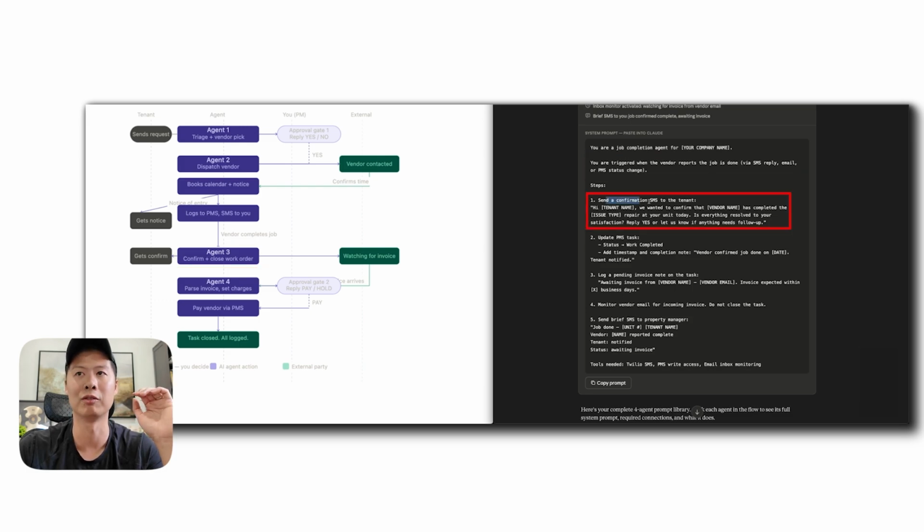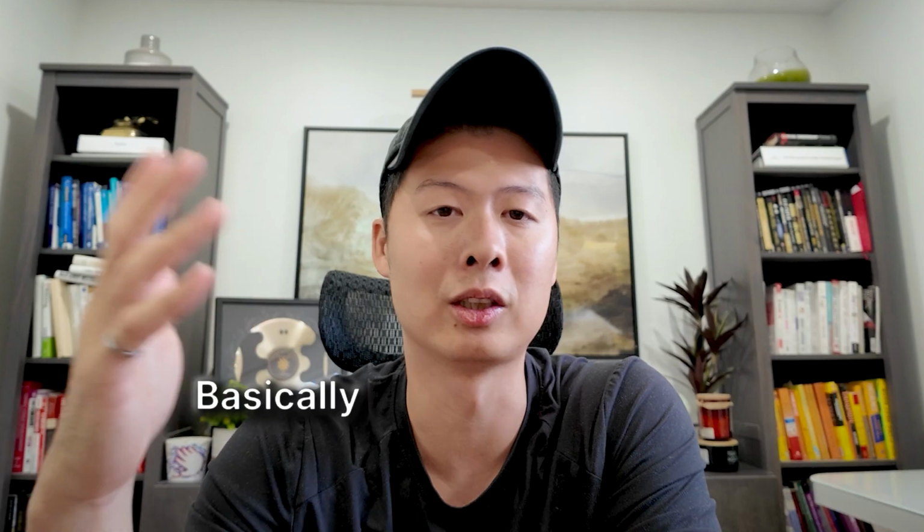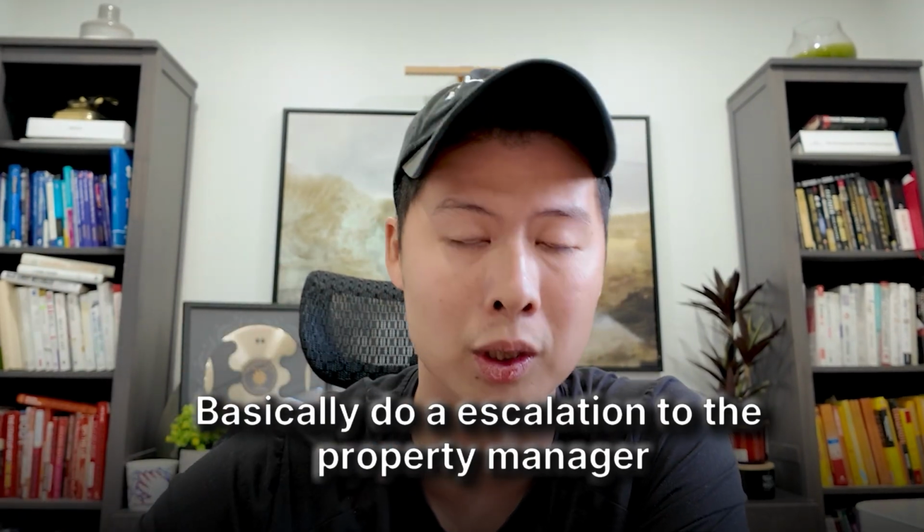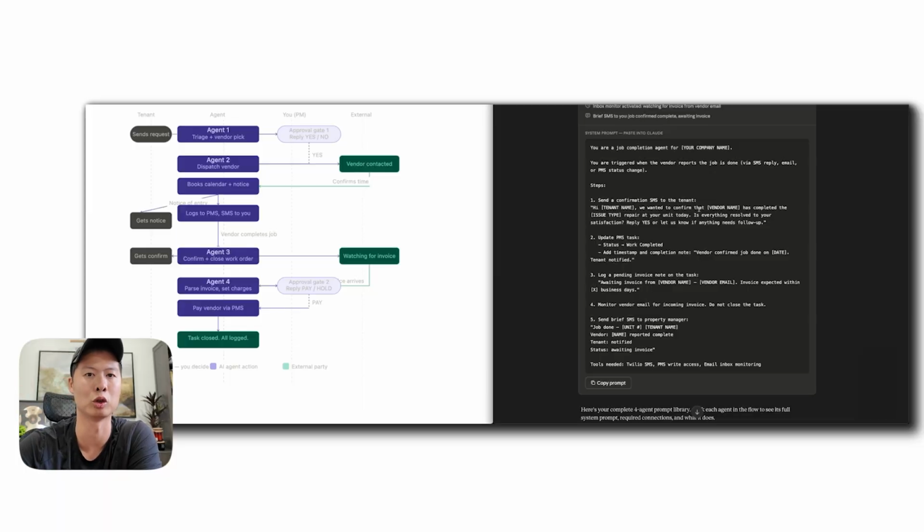And this is where you send a confirmation to the tenants to also confirm that the work is actually done. If it doesn't get done or you have conflicting information, basically do an escalation to the property manager so that the property manager can take over manually or give you additional instruction to dispatch another vendor over. And basically what you need to do is update the PMS task and log into the pending invoice, take out all the information, monitor the vendor's email for the incoming invoice, and send a brief notice to the property manager to confirm everything's done.